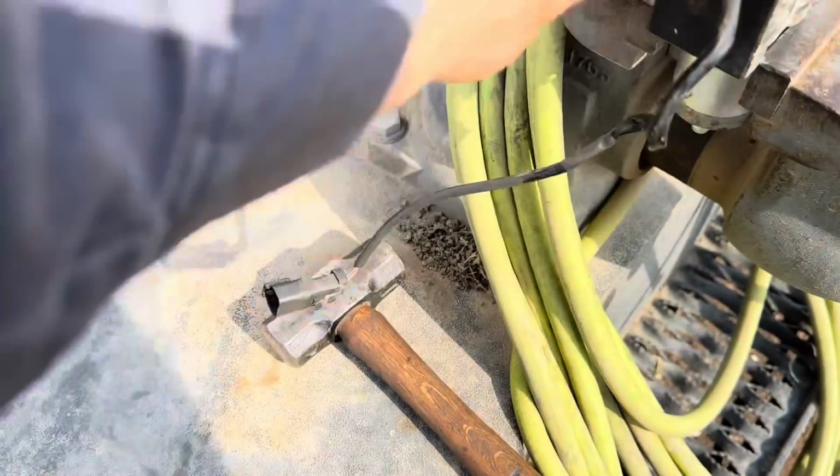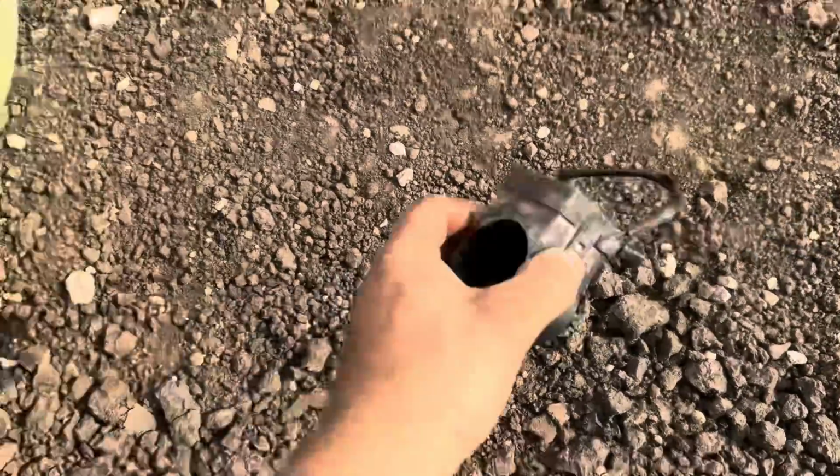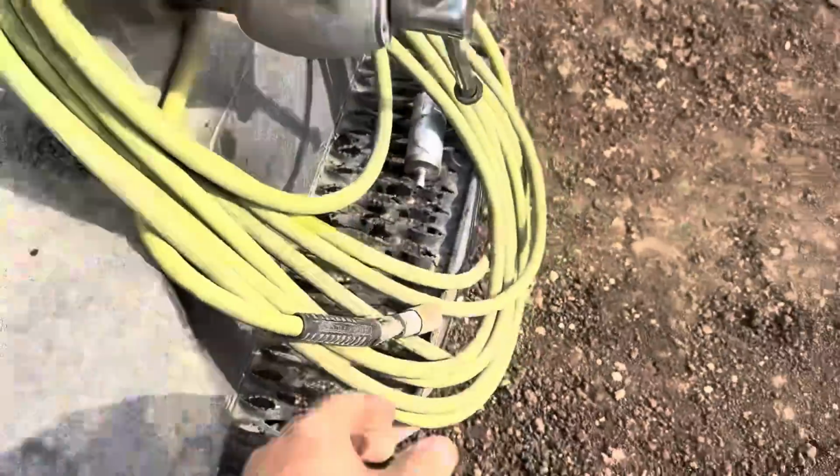Gosh, it's freaking windy, dude. But anyway, you have to destroy these things to take them apart. I just busted the solder connections on that pump.